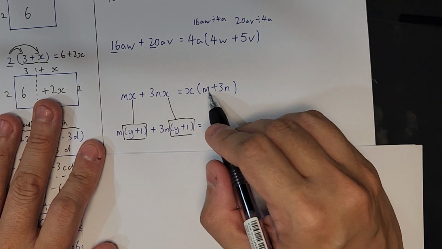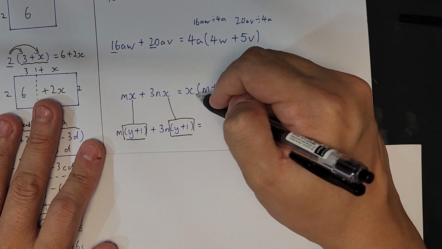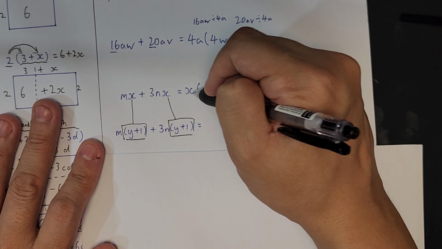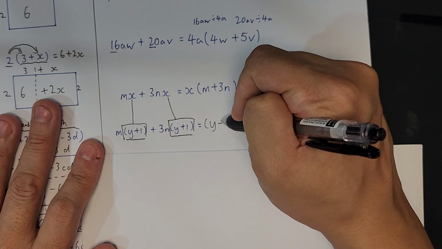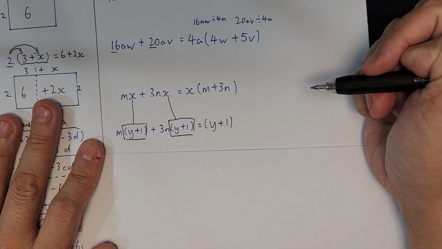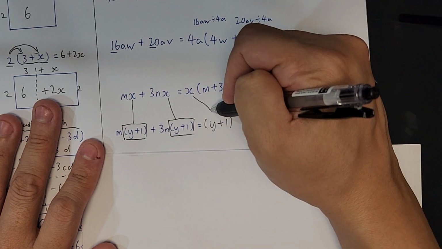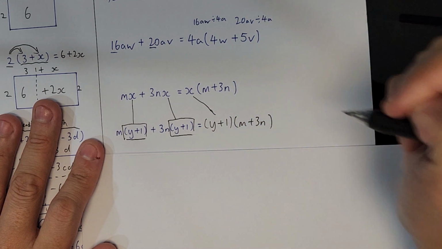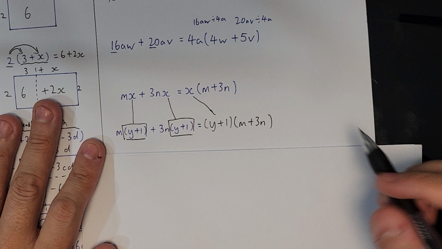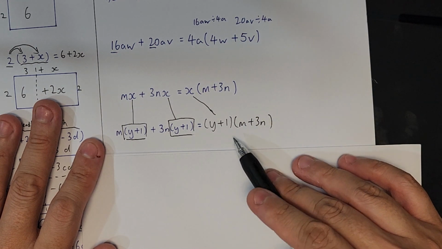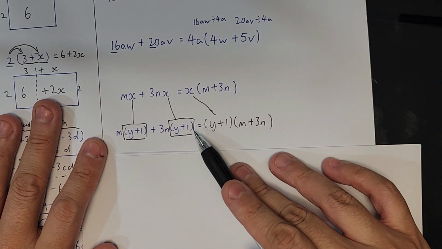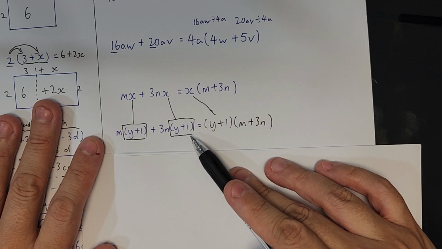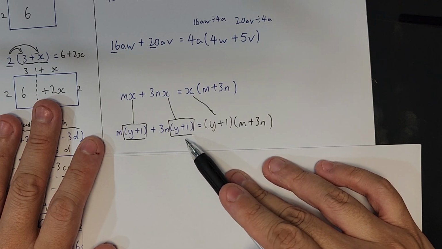My answer here was x times m plus 3n, so instead of x, it will be y plus 1, followed by m plus 3n. So this is factorization by common factor. In this case, the common factor is the entire bracket by itself.